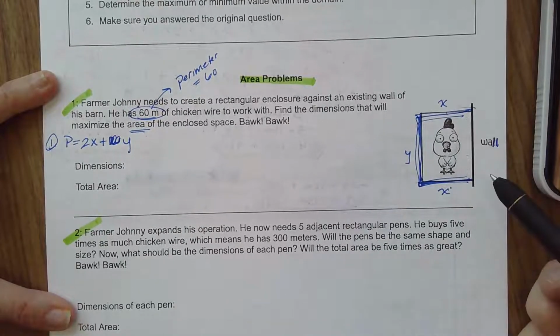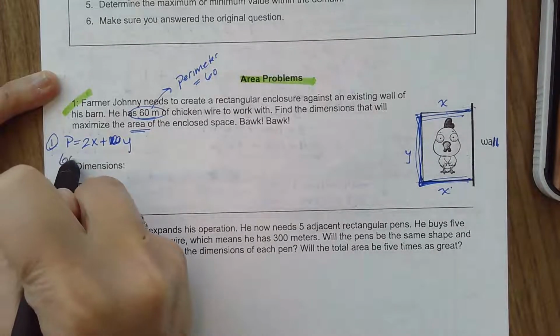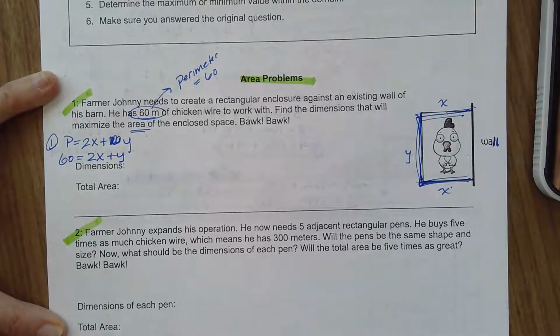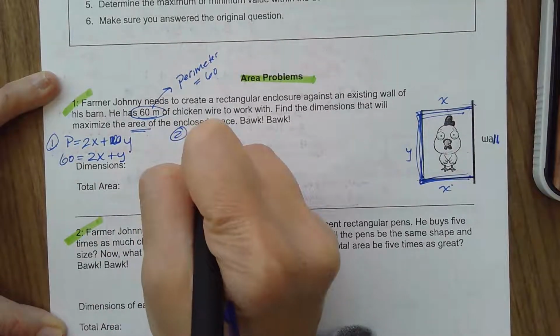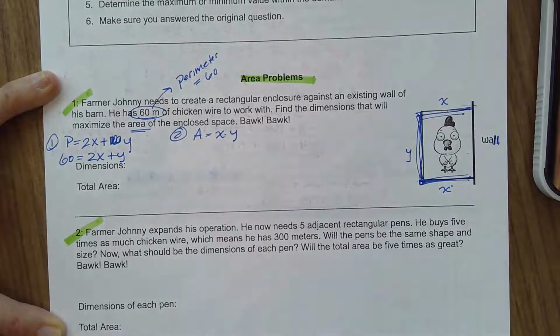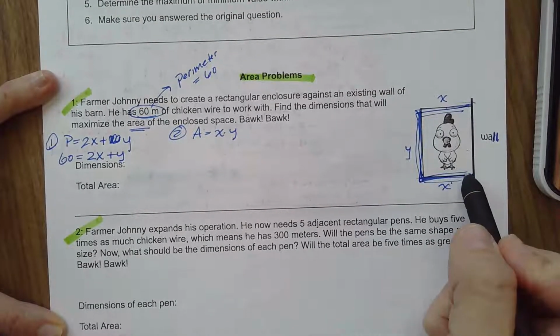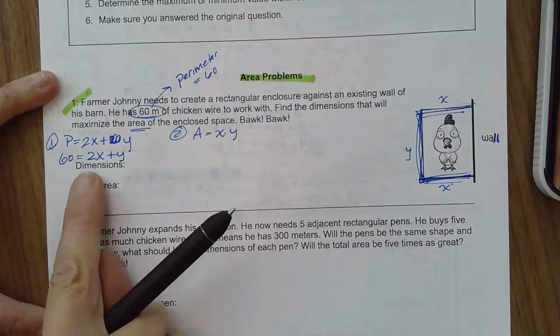Because this one is the wall, we don't need to put a fence or wire along the wall. I'm also going to plug in 60 into this equation, because I know that my perimeter is 60. We need to maximize the area. The area of a rectangle is length times width, or base times height. In this scenario, it's X times Y. So we have an area formula and a perimeter formula.